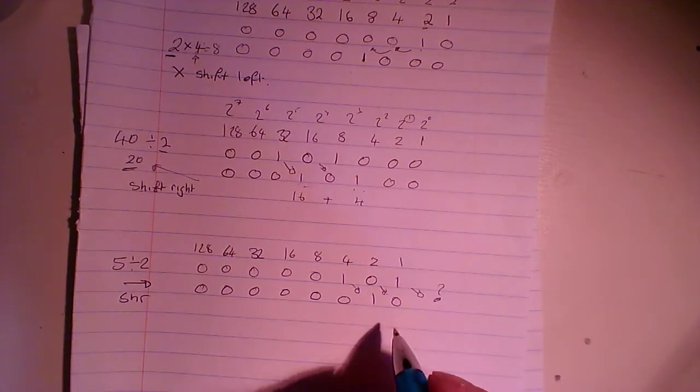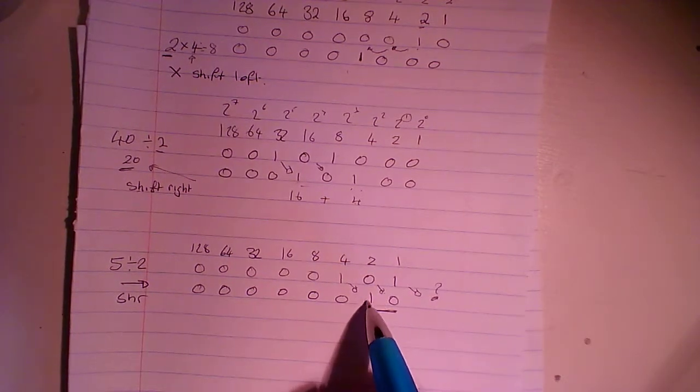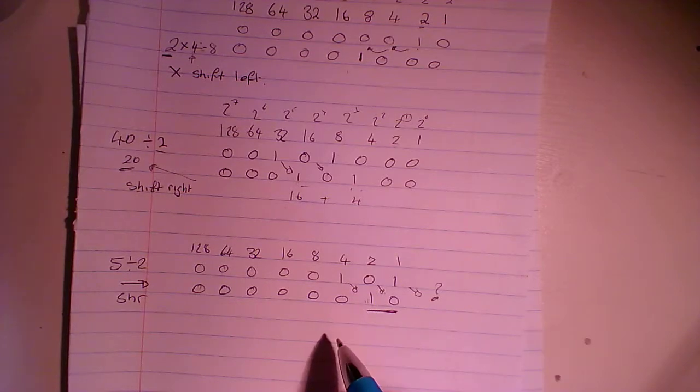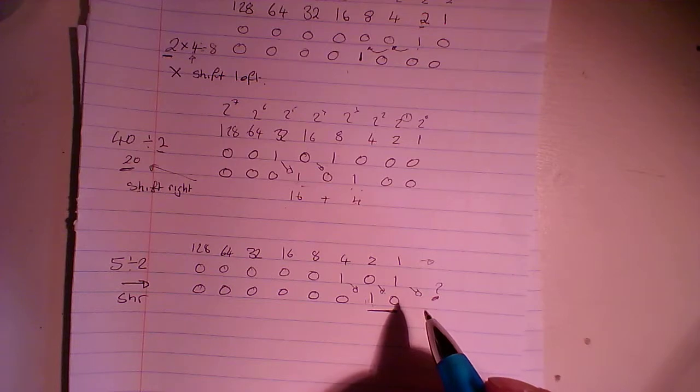Okay, and that's not the answer. So 5 divided by 2 is definitely not 2. Okay, it's 2.5. We'd need to extend this bit pattern in this direction.